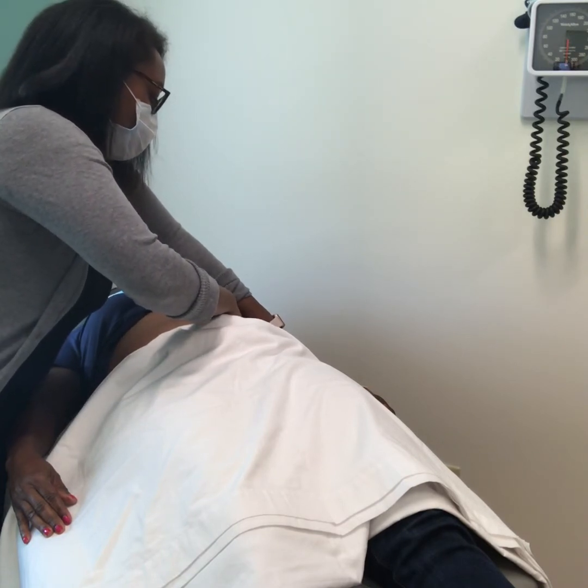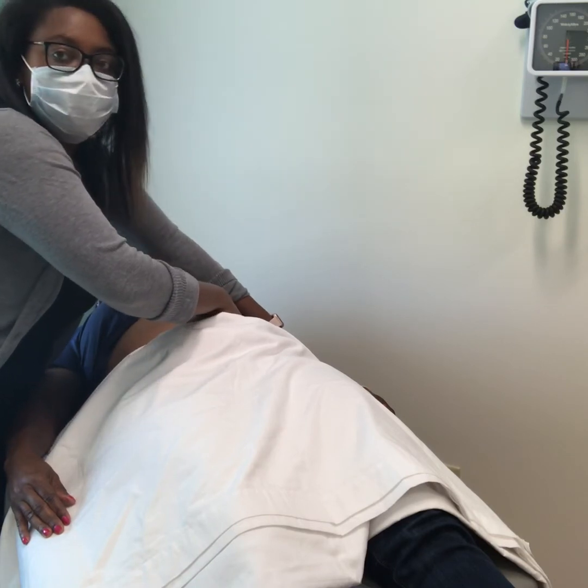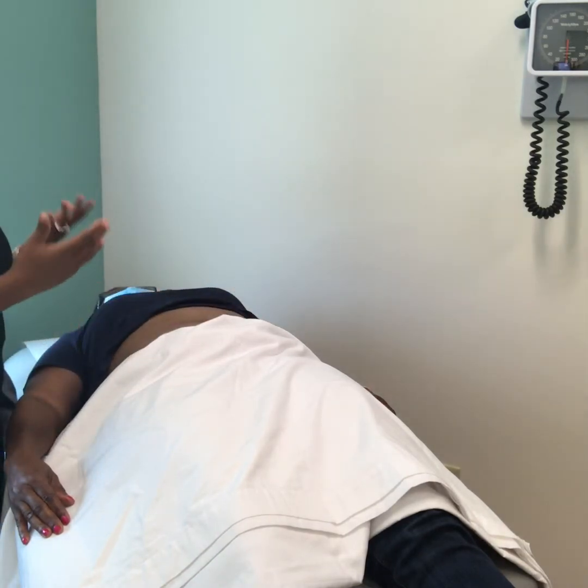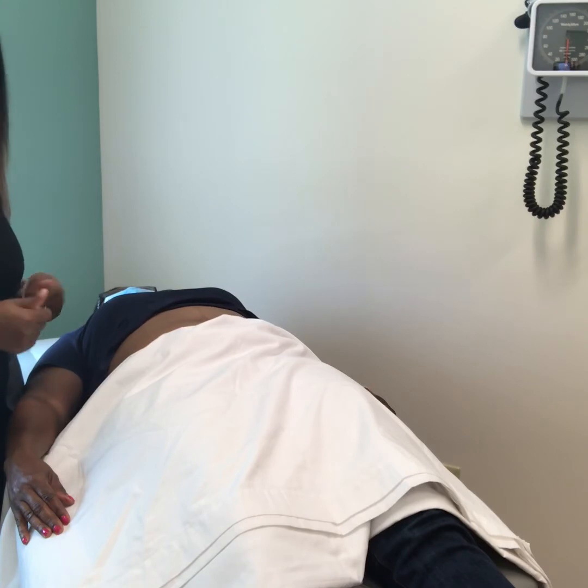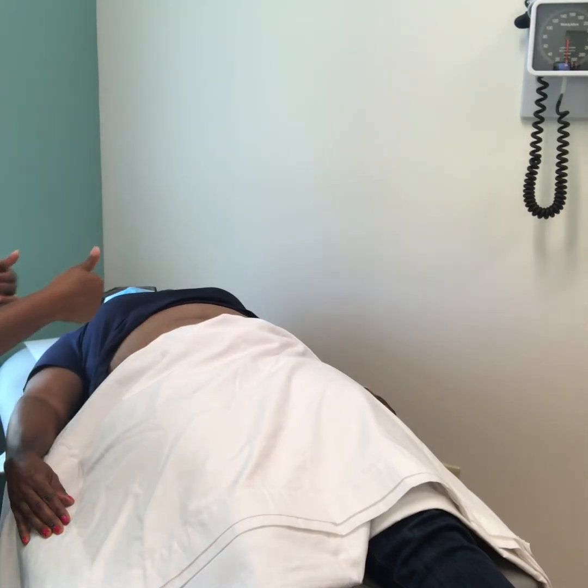So just breathe in and out for me. Good. And in doing so, I don't feel any difference. I'm unable to palpate her spleen, which means that it likely is not enlarged.